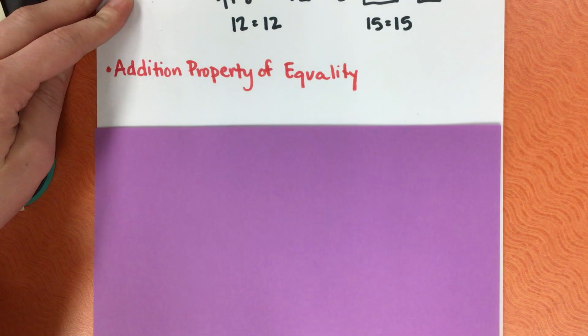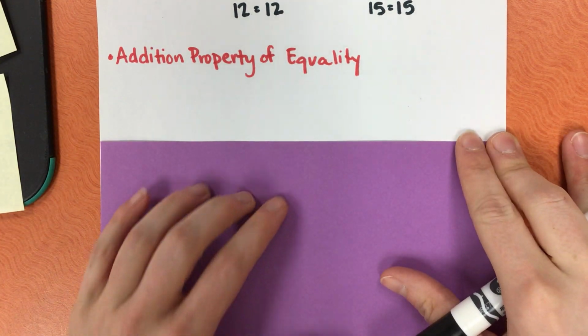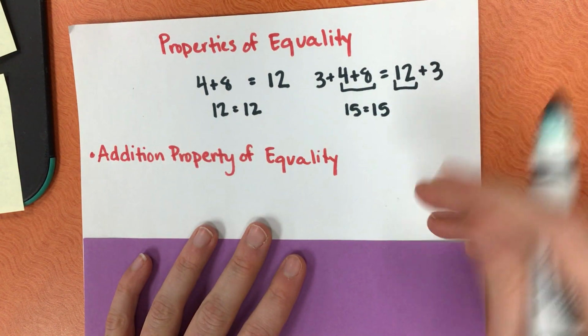The first property of equality is the addition property of equality, and that's what we just worked with up here.